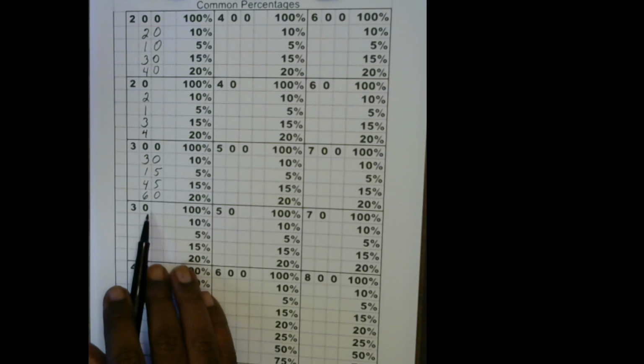Okay, now we're here at 30. That's 100%. If I want 10%, I divide this by 10. So my decimal will move from here to here, which gives me a 3. Do not put the 3 here. The 3 goes there. That is 10%.